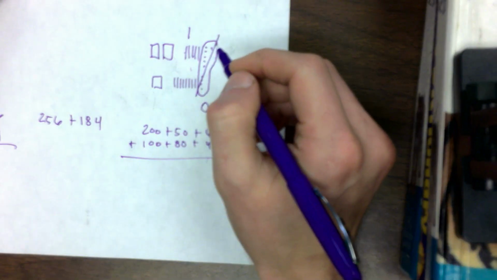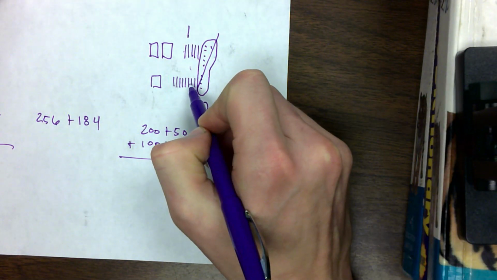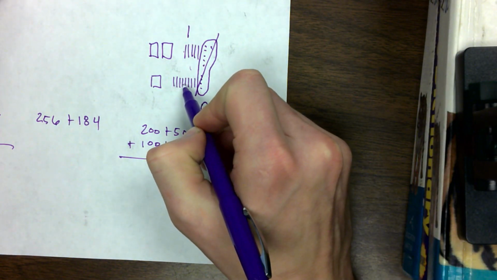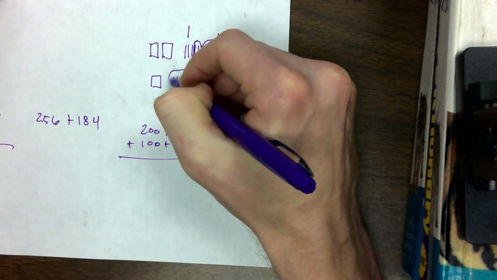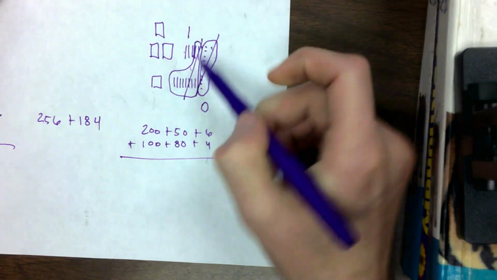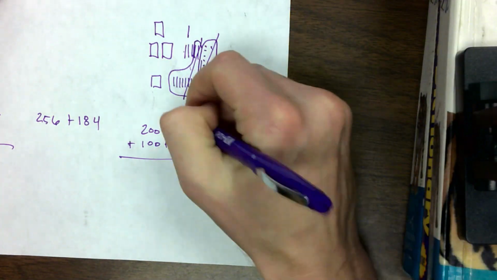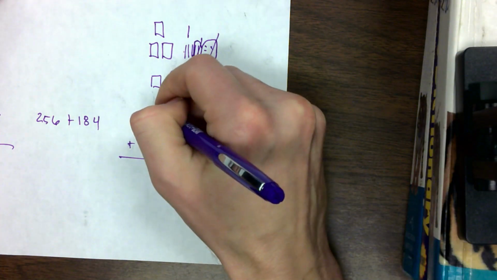But if you have 10 10s, you make a new 100. So we can take 10 of these 10s, you can take these and turn them into 100 and get rid of it. And so you have another 100 over here. So we've just got 4 10s left over. And then you've got your 4 hundreds.